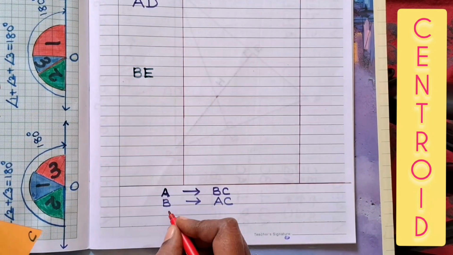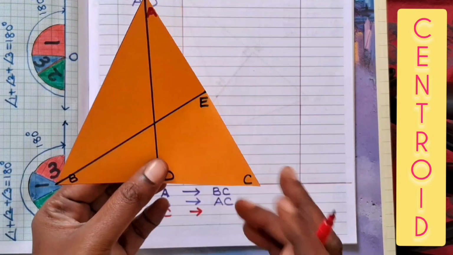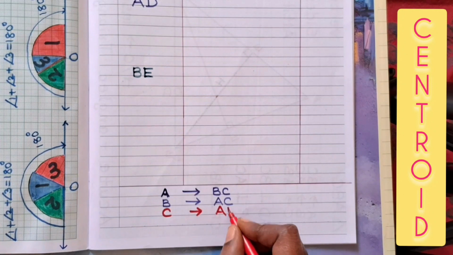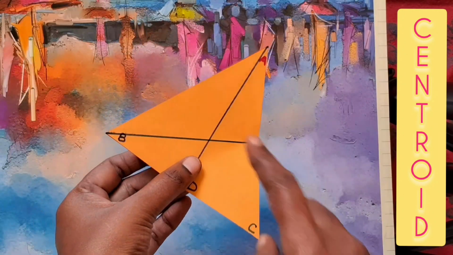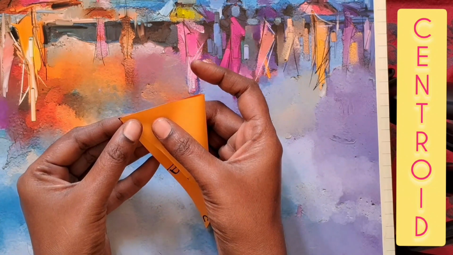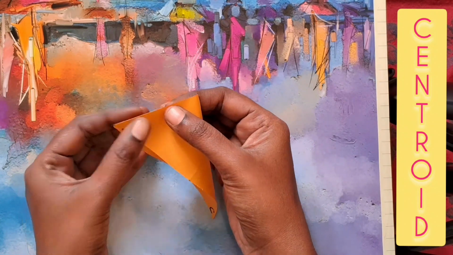To create the third median, we need to draw a straight line joining the vertex C of a triangle to the midpoint of the opposite side, which is AB. For doing that, we need to create a midpoint on the side AB.